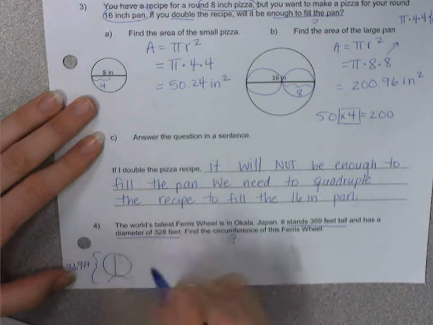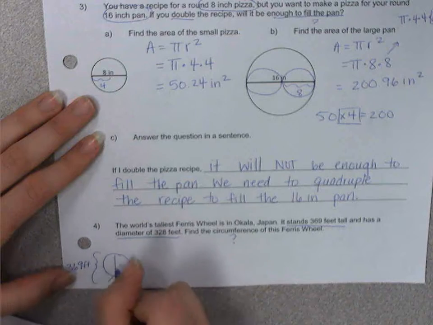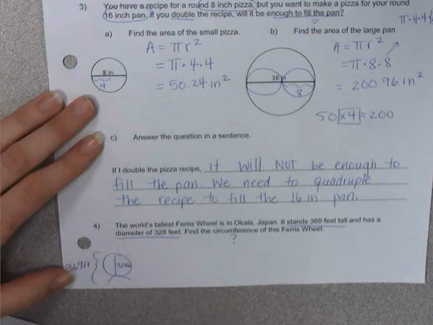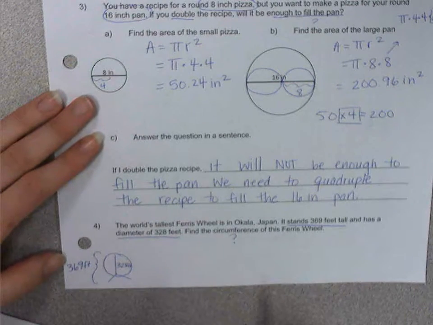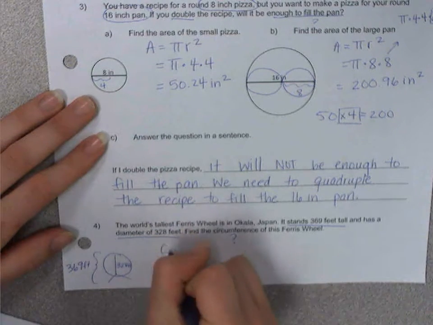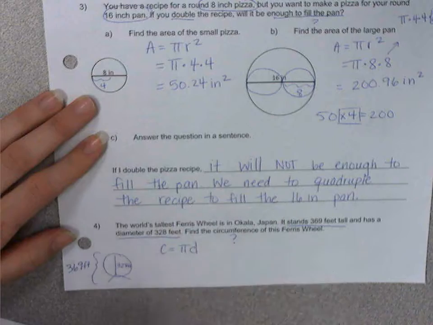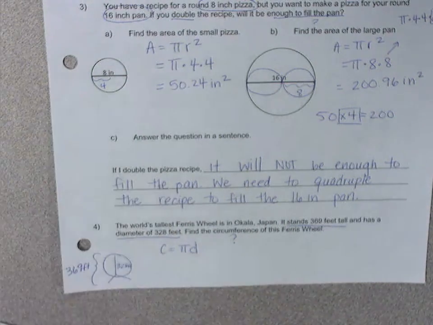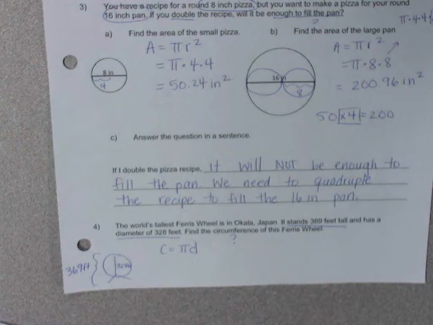And the diameter, the distance across, is 328 feet. Find the circumference. So we know circumference is C equals pi times diameter. So it looks like this 369-foot number, or word number, is in there to throw us off.